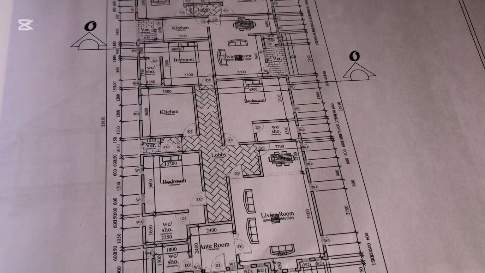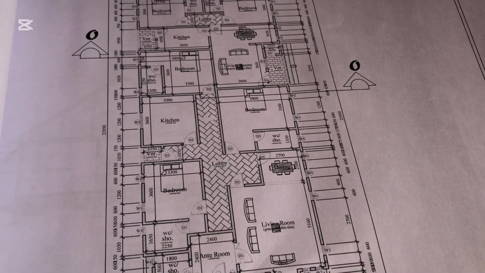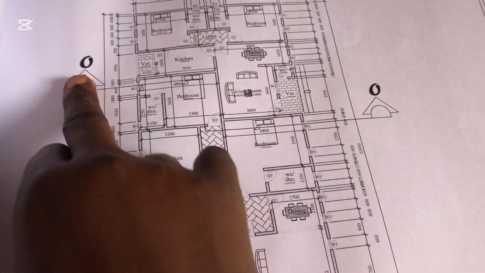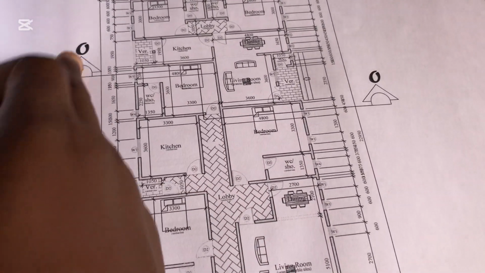So that's why I just touched there. Where you see 150 millimeter, that's where the wall is. That's the measurement of the wall. So whenever you see two double lines together like that, it is a wall.